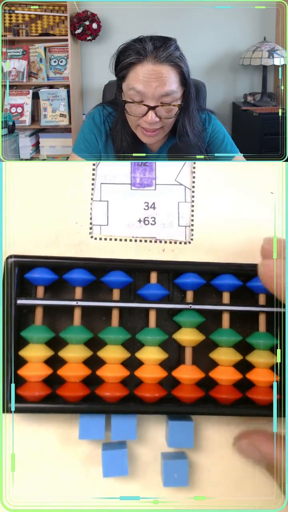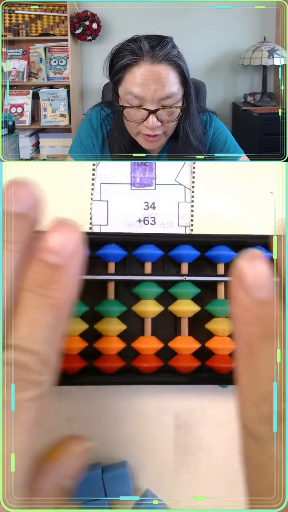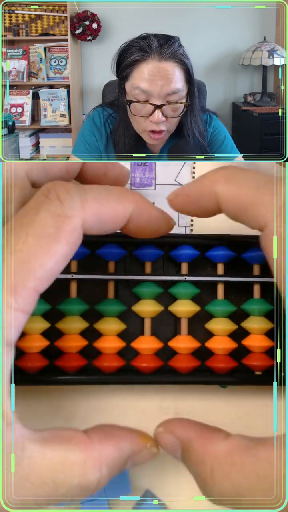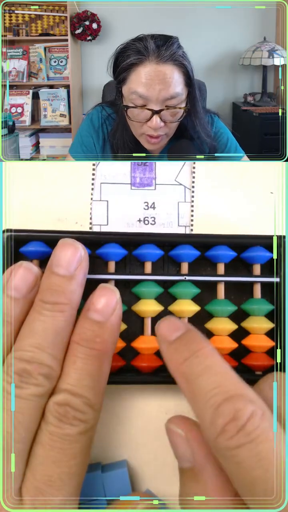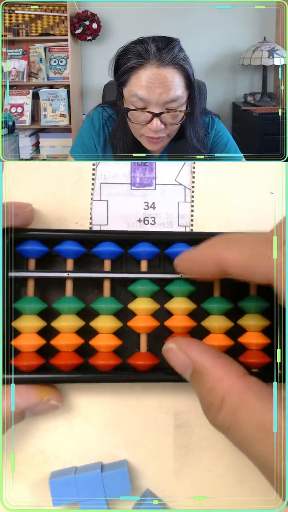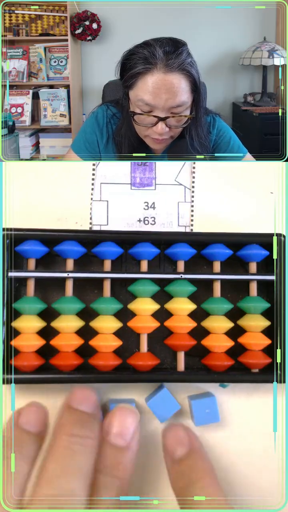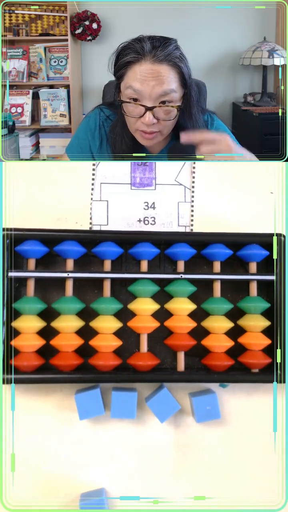So we do it again, right? We have the 34, 30, and we're only looking at one column at a time. We're not looking at the whole thing. We look at one column at a time. That's all we're doing. So we want to add the 3. Well, let's do 4 first, right? 1, 2, 3, 4. And then we want to add the 3.